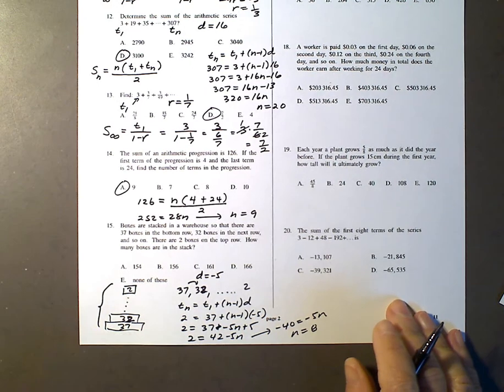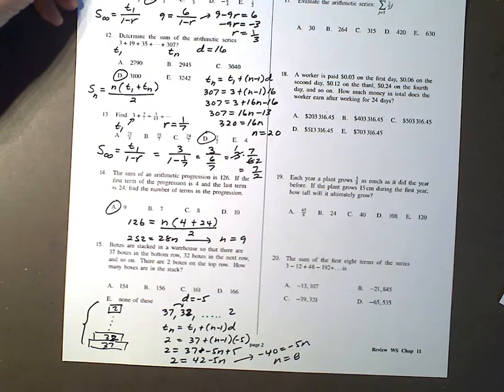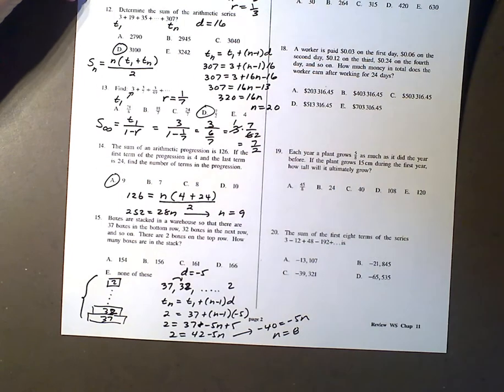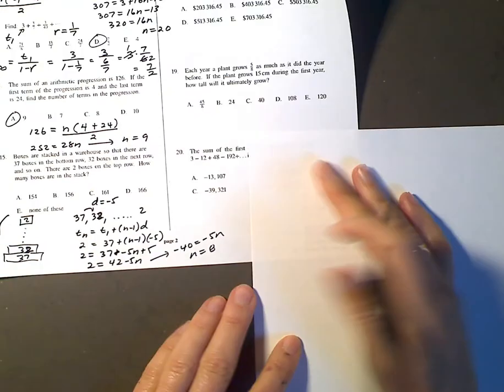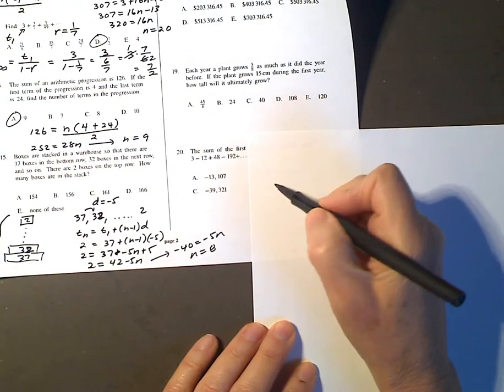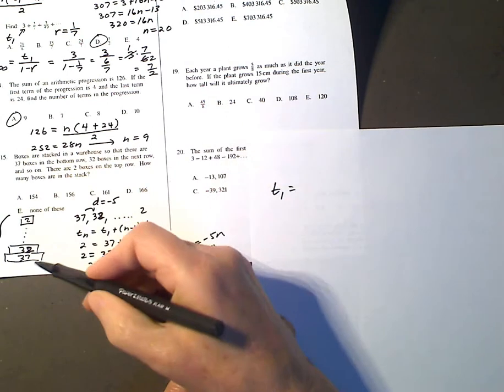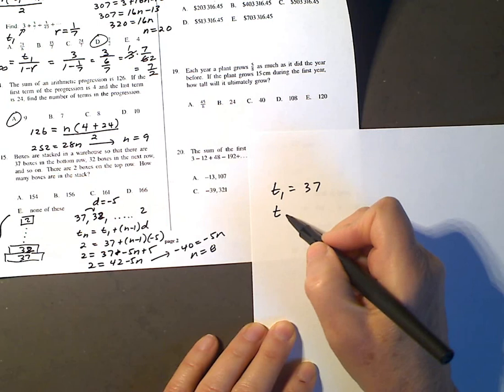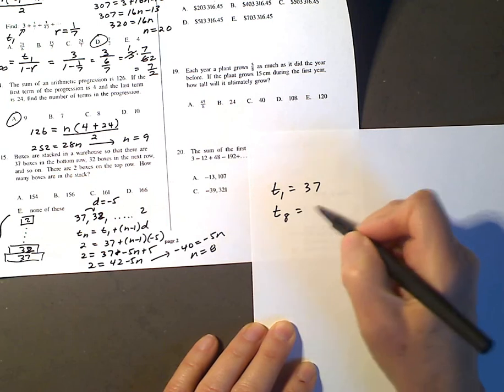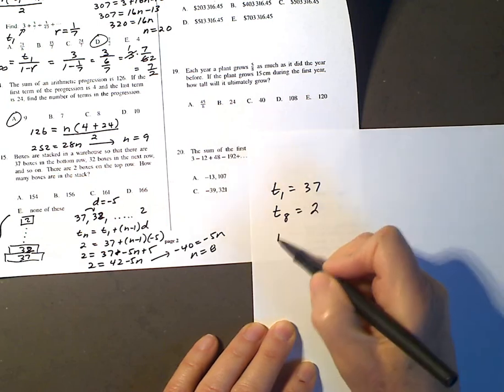So now, I've run out of room, so I'm going to get another piece of paper here and continue. Now I know the first term in this sequence of boxes, I looked at it as 37. The last term, the nth term, which happens to be the 8th term, is 2, and n is 8.